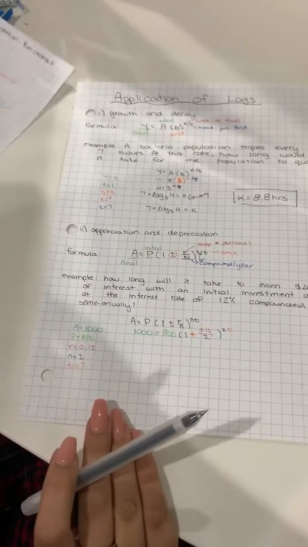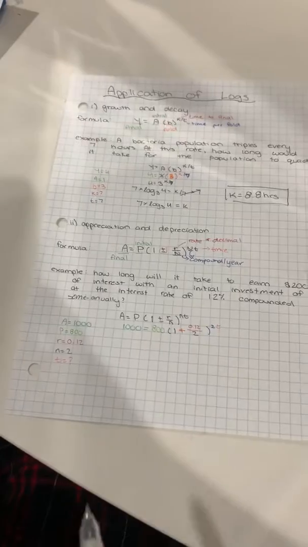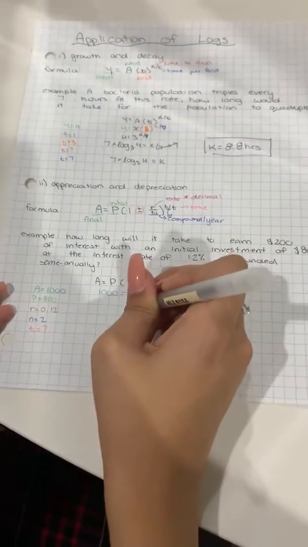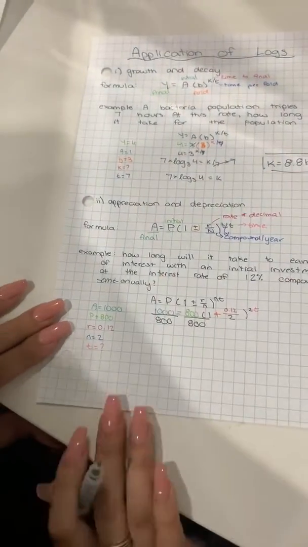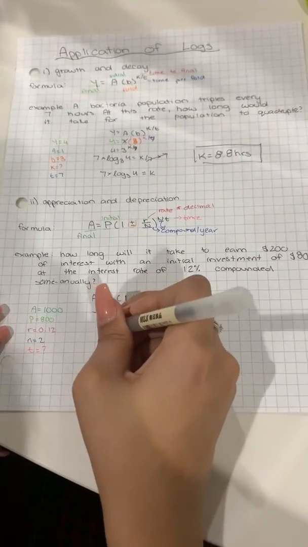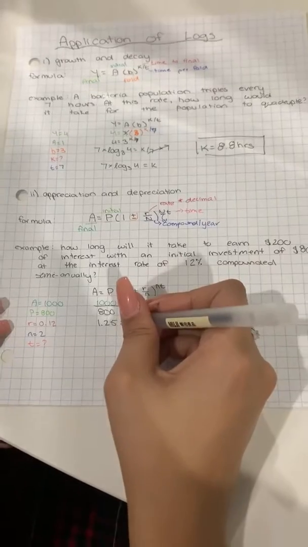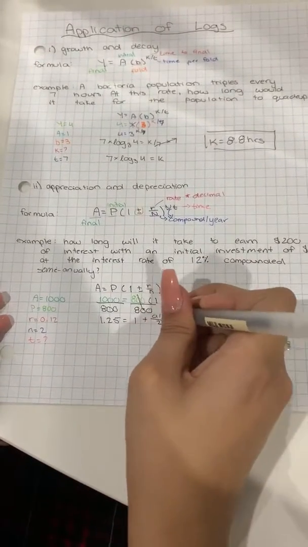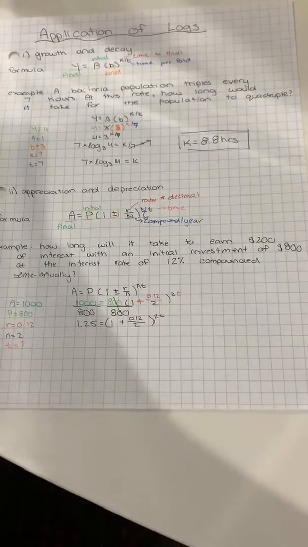To begin with, we're going to start by dividing both sides by 800. $1,000 divided by 800 is 1.25. And then that's equal to, so these cancel out, 1 plus the rate over 2, all to the power of 2t.